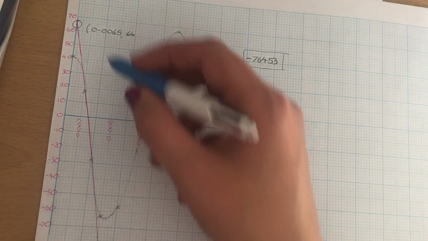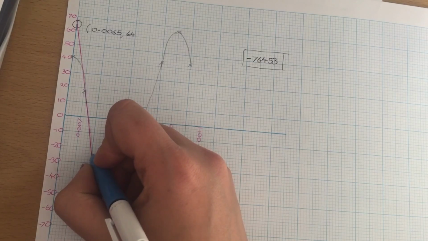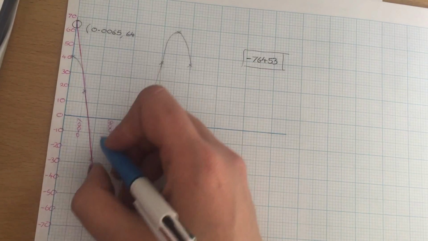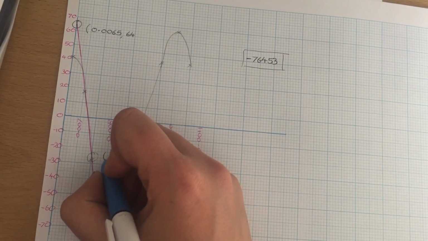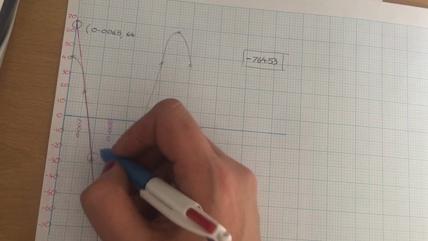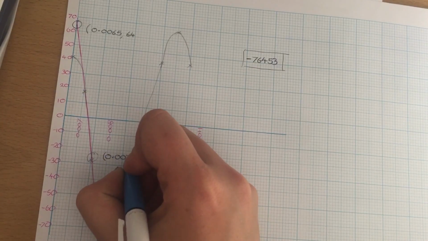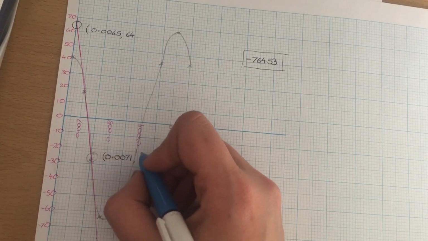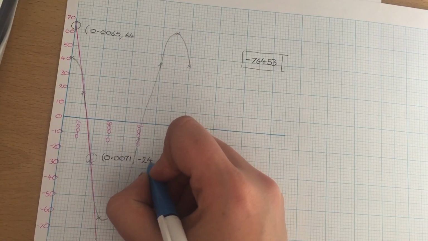And then if we come a decent distance away, if we take this one, then we've got an x coordinate of 0.0071 because it's just past the line, and a y coordinate of minus 24.